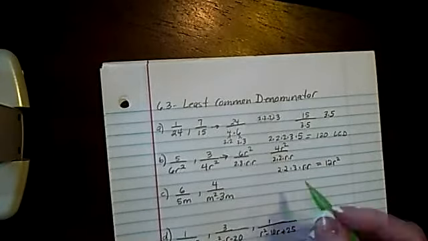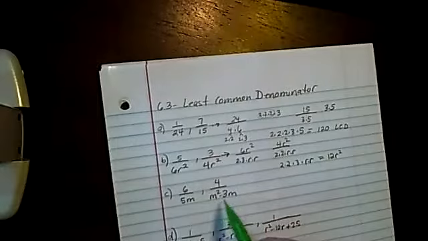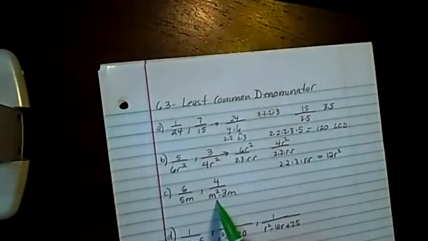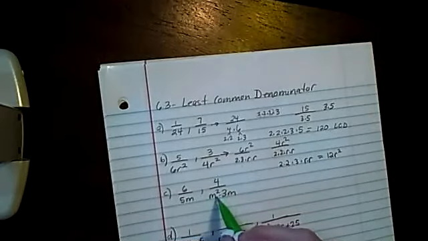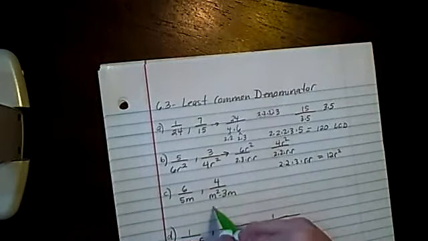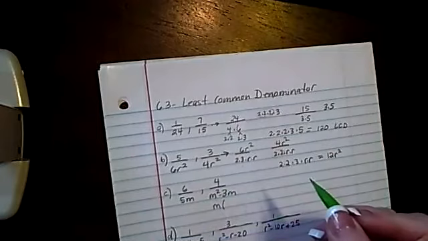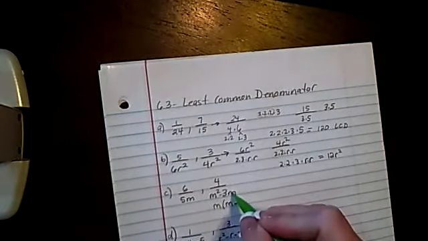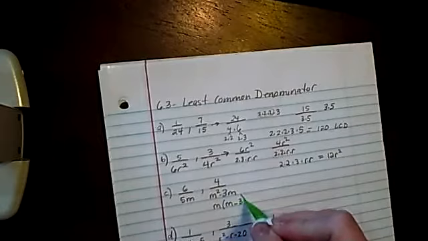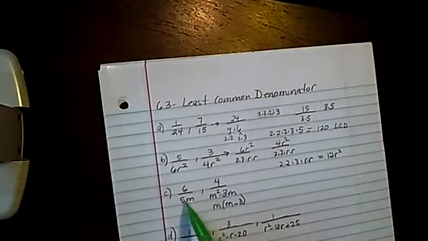All right, so let's take a look at this one. This one is going to require us to do some factoring first. I know you guys love factoring, so it never goes away. What do these have in common? Well, they have an m. So let's factor that out. m squared divided by m is m. 3m divided by m is 3. So this is what we're going to use, and this is what we're going to use.